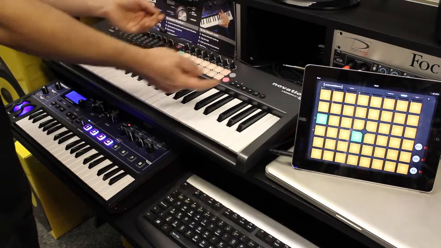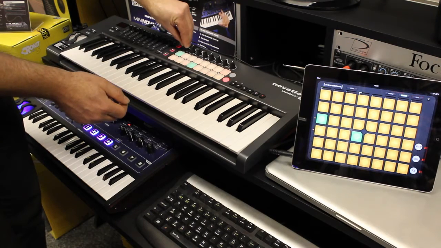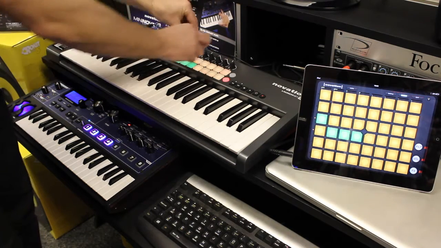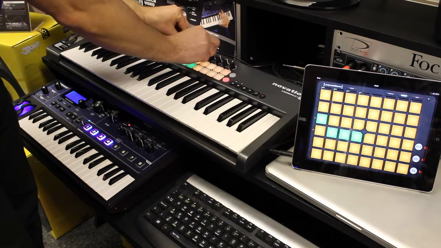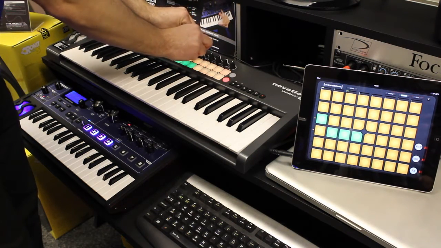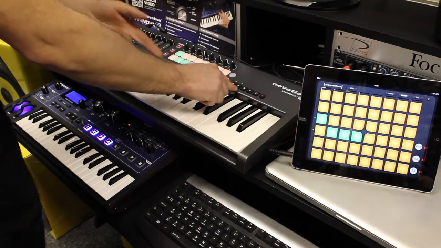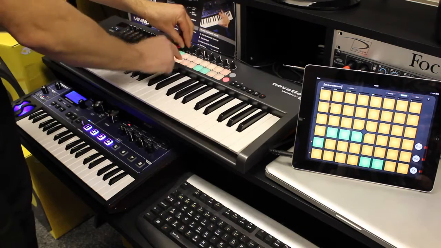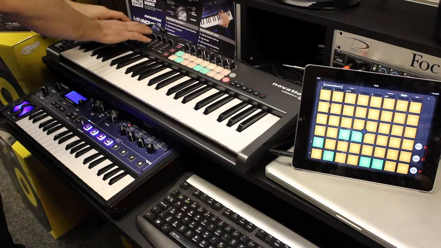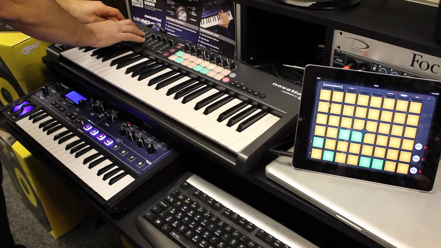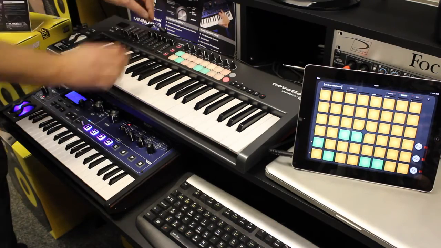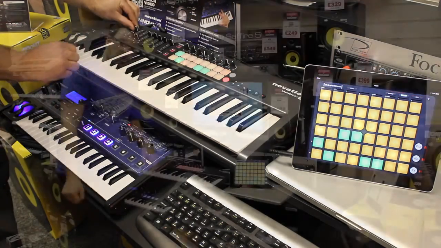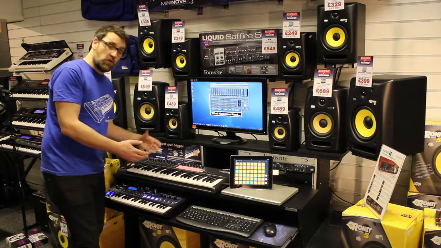I can then use the encoders to actually change the sound. So I can use a filter sweep on this first track here. We'll add some more to it. It gives me a deep level of control over the sounds. I can use the fast forward and rewind keys to move up and down. And also the faders over on this side to control the volumes of the tracks. I've also got access to the volume controls in the Launchpad app from the faders here.